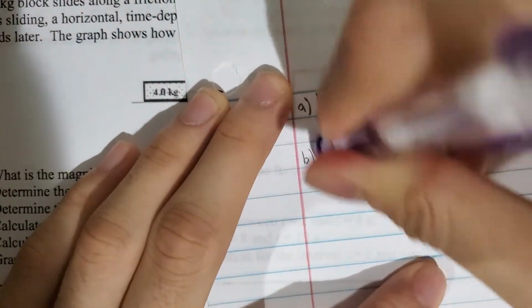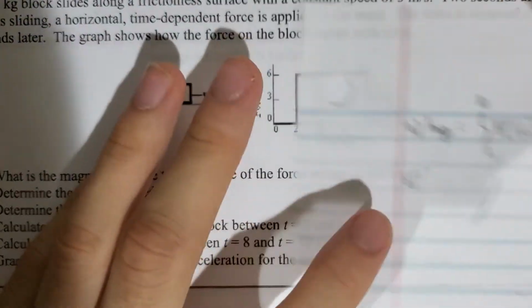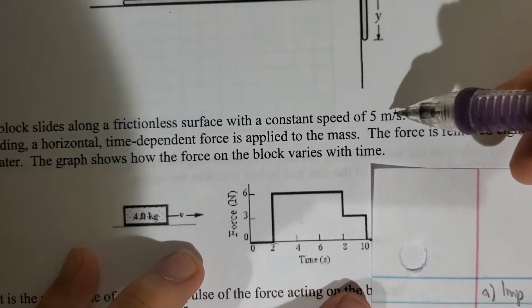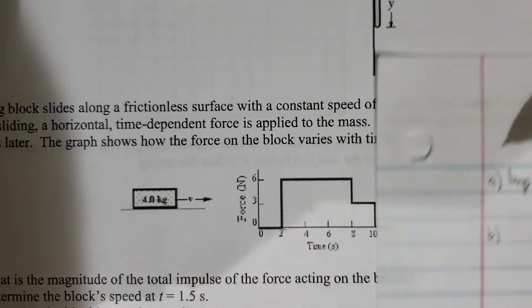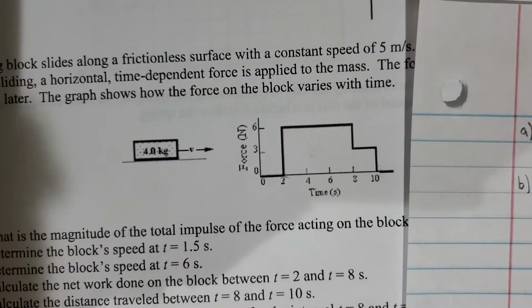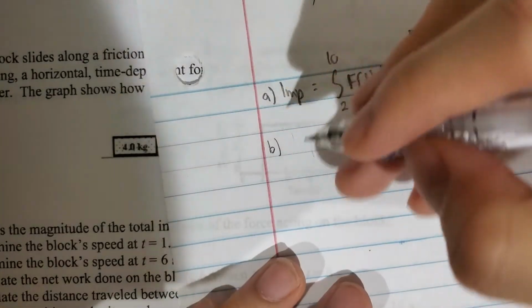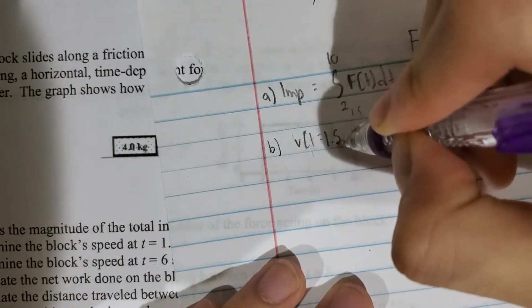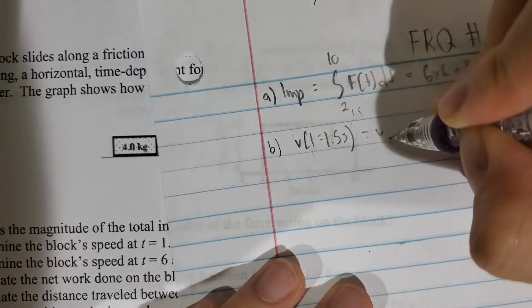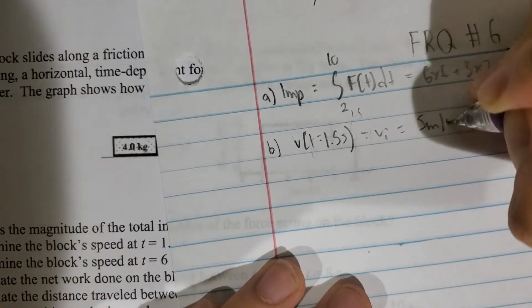The problem says that the block is traveling at a constant speed of 5 meters per second for 2 seconds. So that means that before 2 seconds, it's still going to be 5 meters per second. So that means my v at t equals 1.5 seconds is equal to my v initial, which is 5 meters per second.